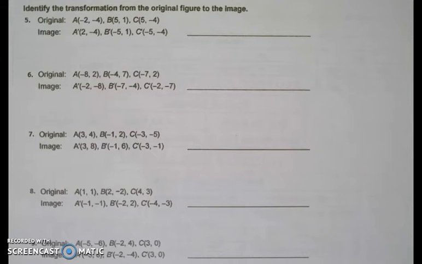Okay, 12.4 Algebraic Representation of Transformations, Part 2. So what I want you to do now is to go through and use your rules and look at the original ordered pairs to the image. So it's the pre-image to the new. The prime notation always represents your new image.